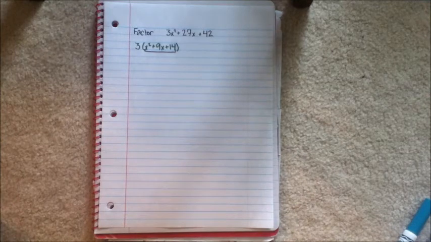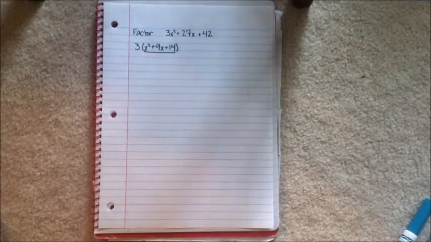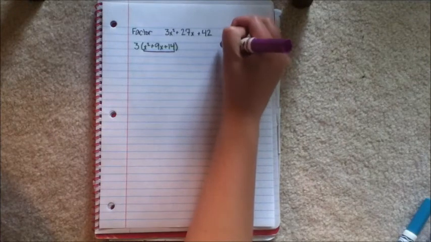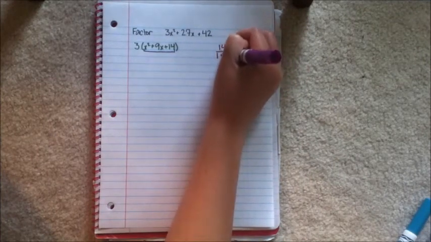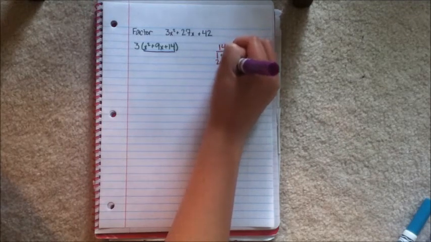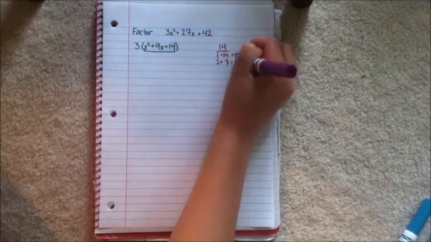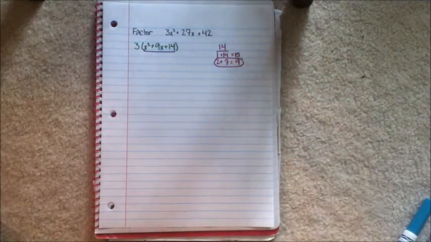To factor that part, we are going to find two numbers that multiply together to get the last number, which in this case is 14, and add together to get the coefficient of x, or middle number, which in this case is 9. So let's make a list of the factors of 14. We have 1 and 14, which is 15, and we have 2 and 7, which is 9. So those are the two numbers we are going to use.